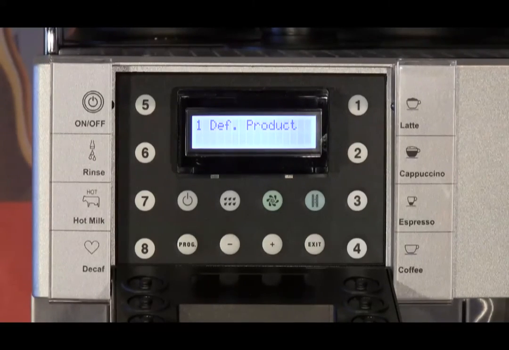There are 7 programming menus available. 1. Definition of product. With this menu, you adjust and fine-tune each of the Flair's pre-programmed products, such as the milk and foam volumes on cappuccinos, or the brewing temperature and ground coffee amount on your double espresso.